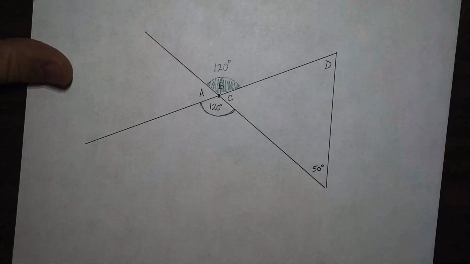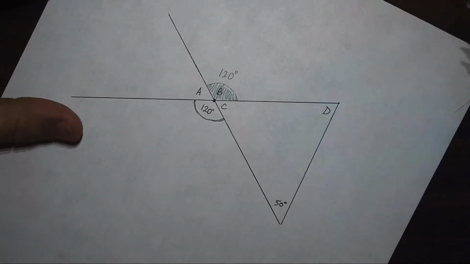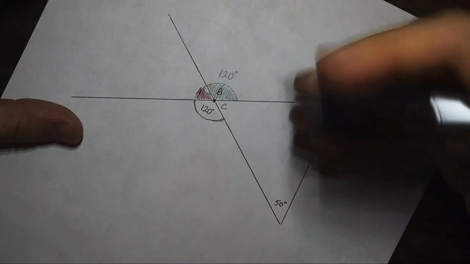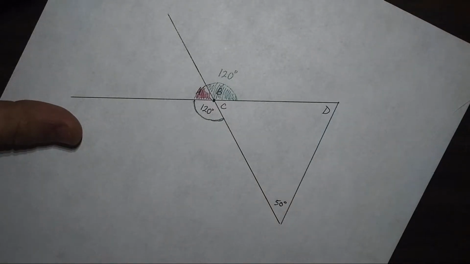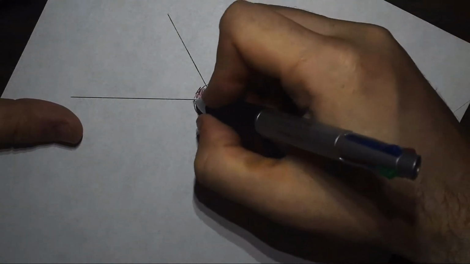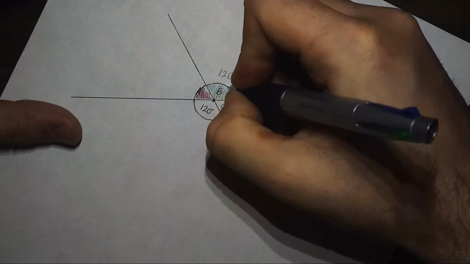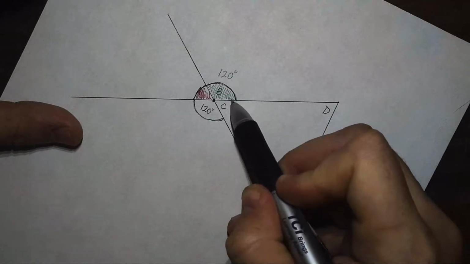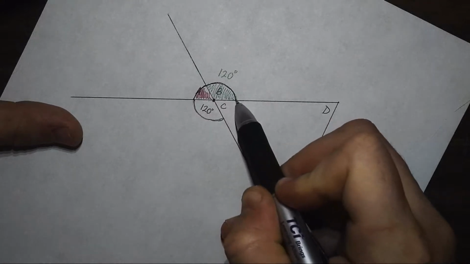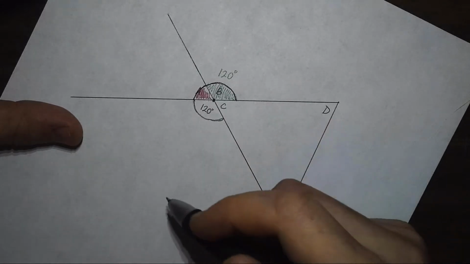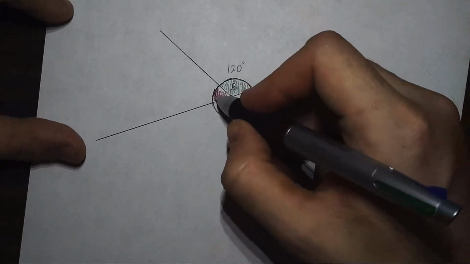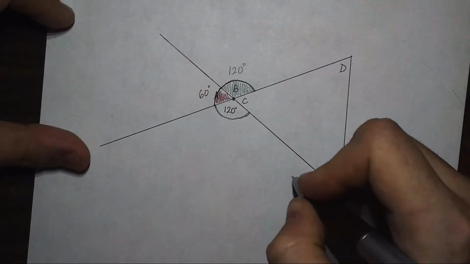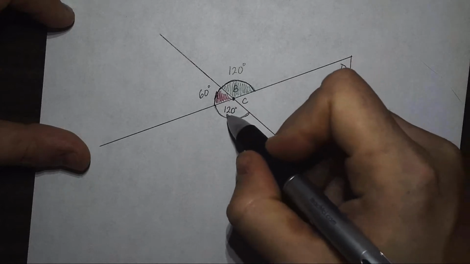To find angle A or angle C, I can use what I know about angle B. I'm going to go ahead and shade this in red. I can form a semicircle, or a 180 degree straight angle, by combining angle B and angle A. If you look at the way I'm outlining this, you can see that this semicircle, or 180 degree straight angle, has a total sum of 180 degrees. I already know that B is 120, so I'm thinking what plus 120 is 180, and that would be 60 degrees. So now I've got A, B, and 120 degrees right here.